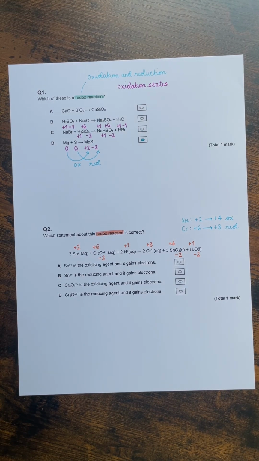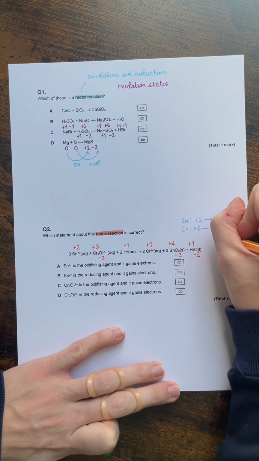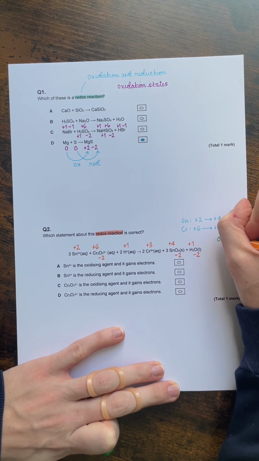So we've got to decide whether the tin is an oxidizing or reducing agent, and if it's either of those, whether it gains electrons, or the other two options are the dichromate ions, Cr2O72-. Are they an oxidizing or reducing agent? And in either case, do they gain electrons? So the other version of the definitions we're going to need here is our OIL RIG. So oxidation is loss, reduction is gain.